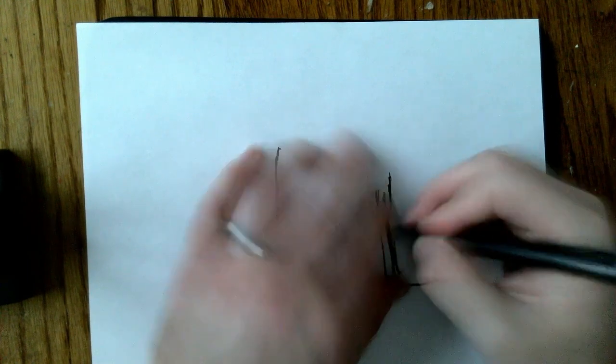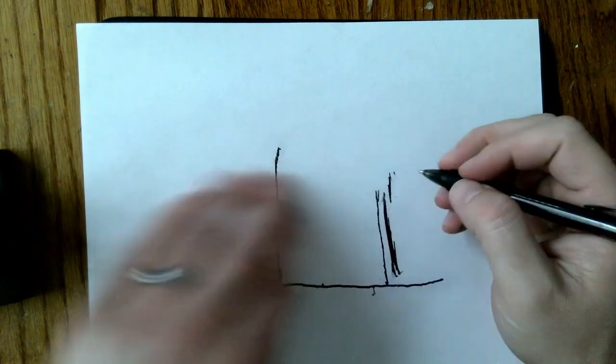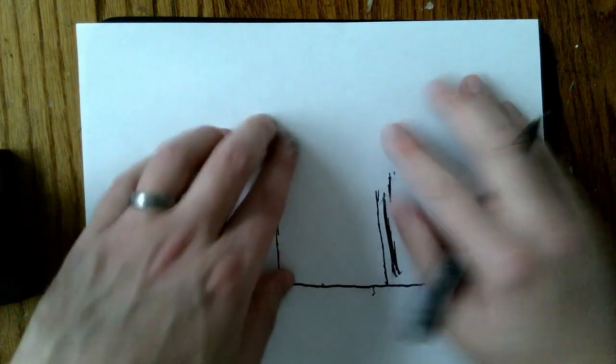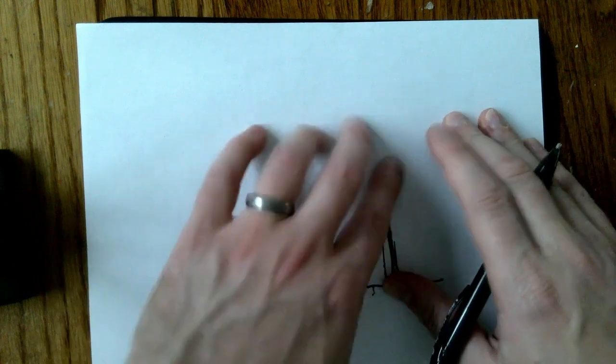Let me fill that in. Okay, so everyone makes mistakes. There we go. So I just messed up the right side of my wall. I have 2 lines there instead of 1, but that's totally okay. So I have a left wall, I have a right wall.